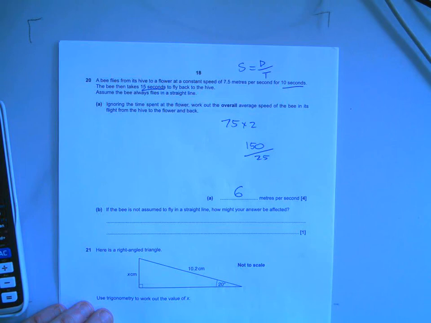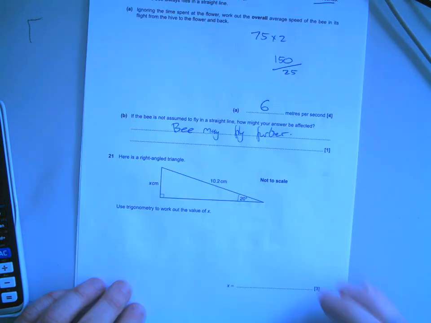Question 21. Now we're lucky. It says the word trigonometry for ourselves. Okay. Sometimes questions do not say use trig. Okay. So they've signposted it for us. They've made it very obvious. So we look at the sides that are involved. This is opposite.